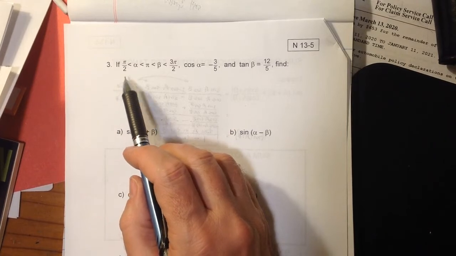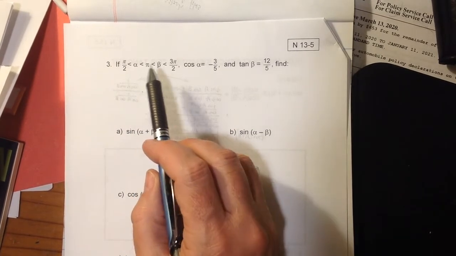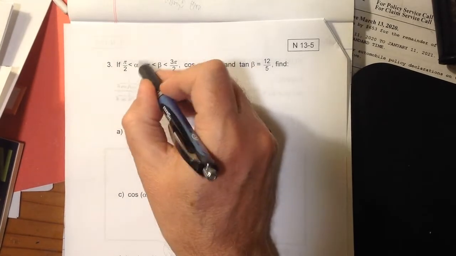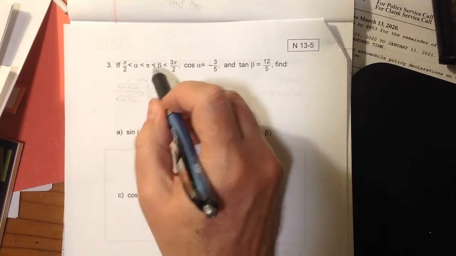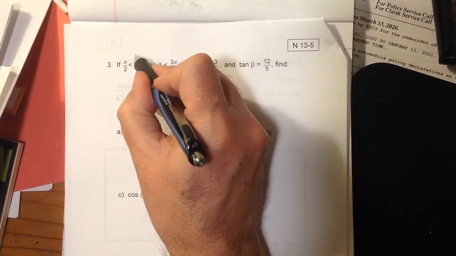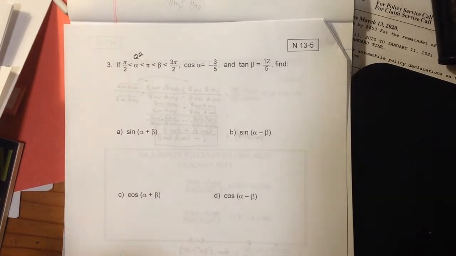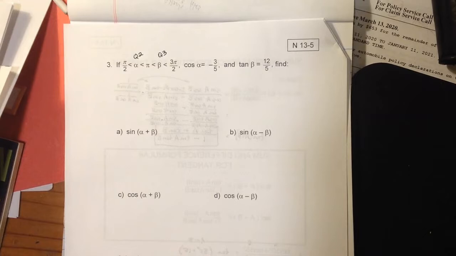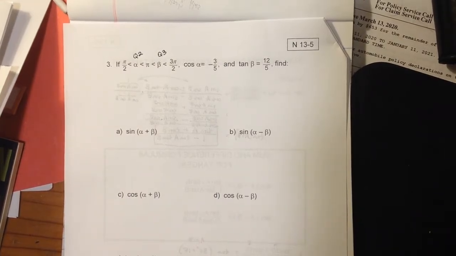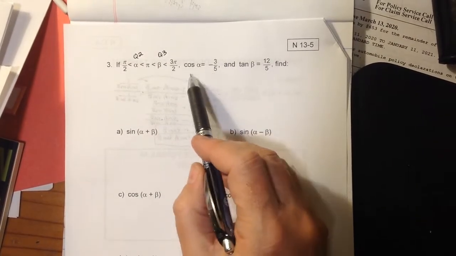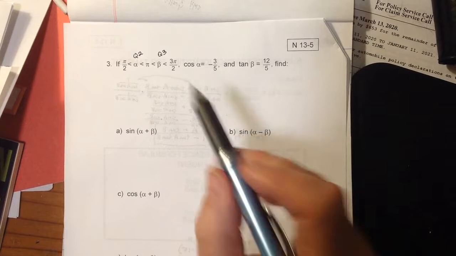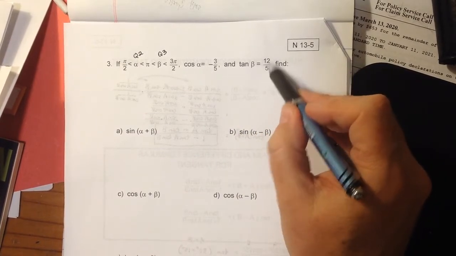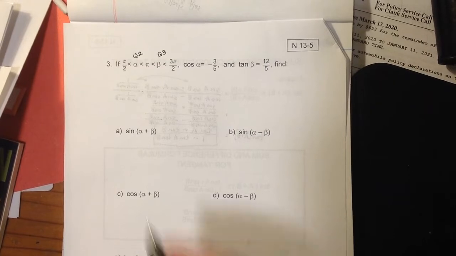If pi halves is less than alpha, is less than pi, is less than beta, is less than 3 pi halves. Okay, so this is telling me that alpha is between pi halves and pi. So alpha is in quadrant 2, and beta is between pi and 3 pi halves, so beta is in quadrant 3. Okay, I know that cosine alpha, negative 3/5, that's in quadrant 2. Tangent beta, positive 12/5. Remember, tangent's positive in the 3rd quadrant, so that's 3rd quadrant.